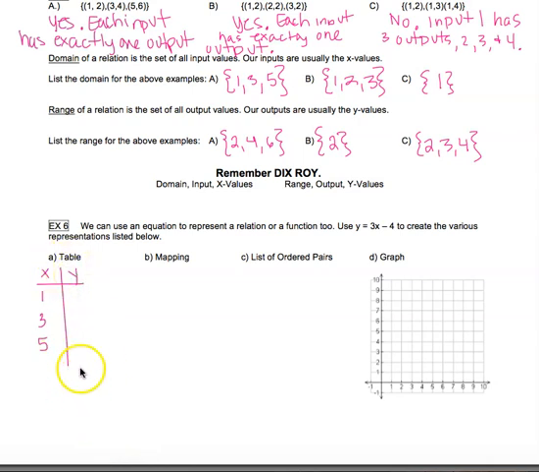To get the outputs or the y values, we have to plug in these x values. So y equals 3 times 1 minus 4, because all I'm doing is plugging in 1. 3 times 1 is 3, minus 4 is -1. So that's the y that we put in the table.